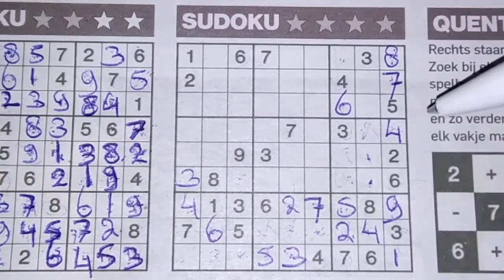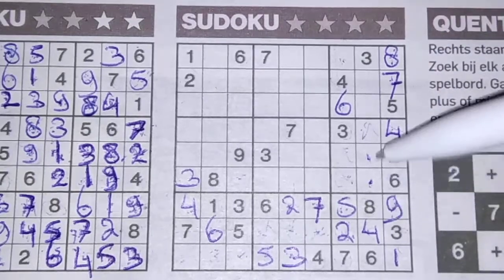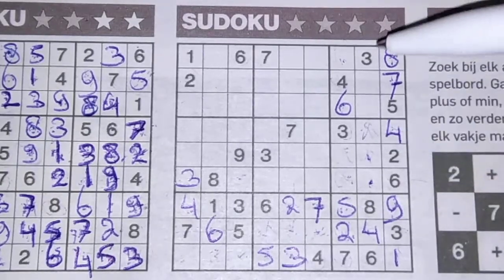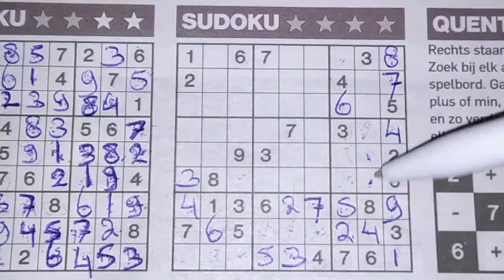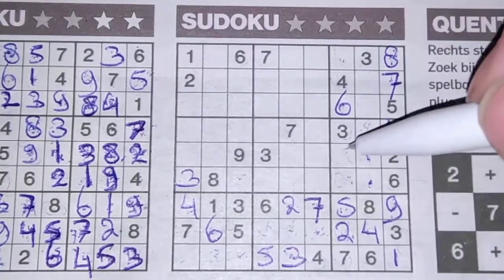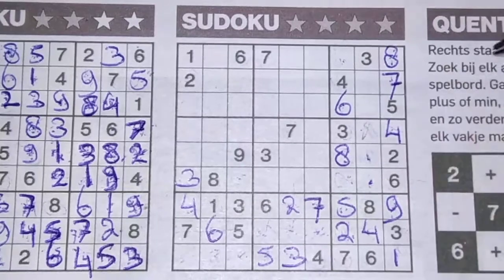In this big square, 5 missing numbers. One of the missing numbers is an 8. I see here an 8. No 8 in these 3 boxes. There an 8. No 8 in those 2 boxes. 1 box left for the 8. Should be this one.